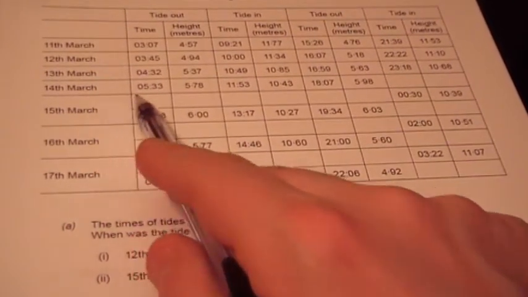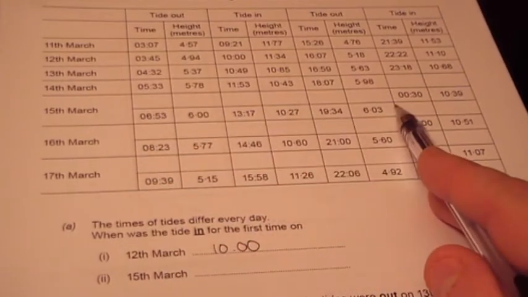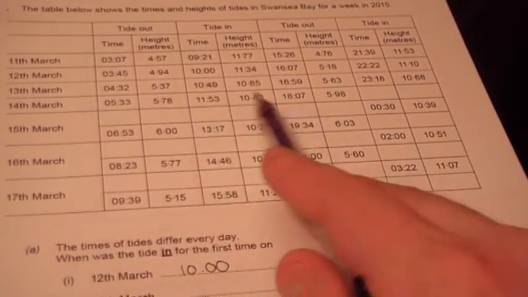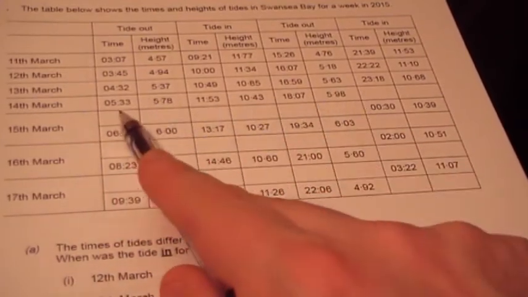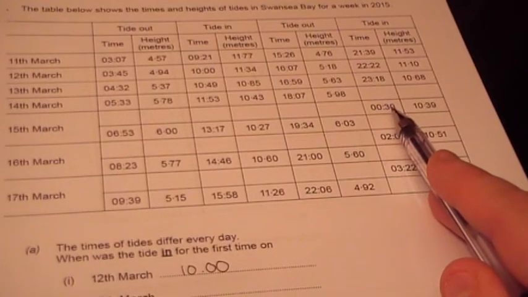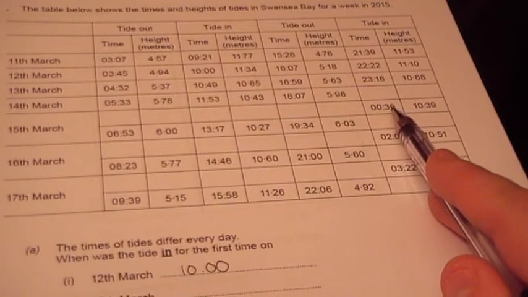Now, we can be confused here. There's a gap in this line, and this is quite a tricky thing to combat. The fact is that this is blank because this time here is midnight 30, 0030, just half hour after midnight.